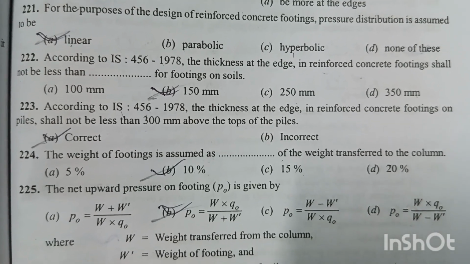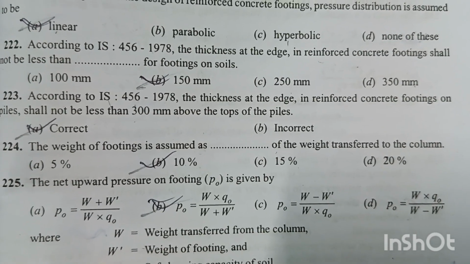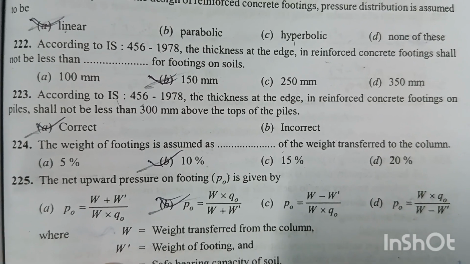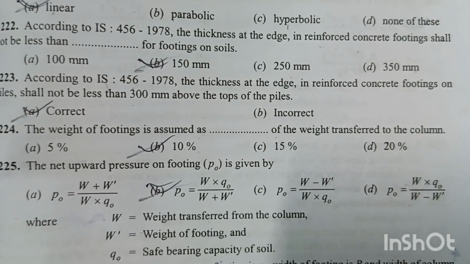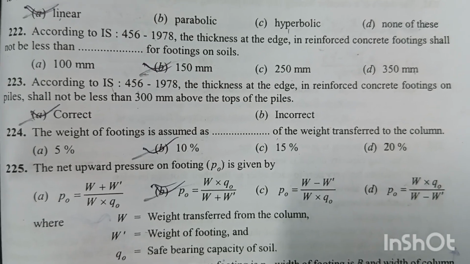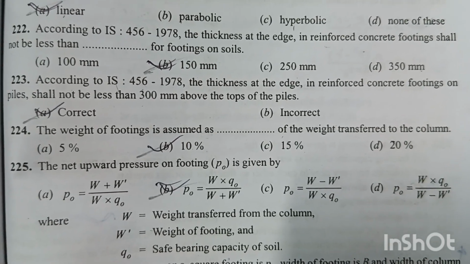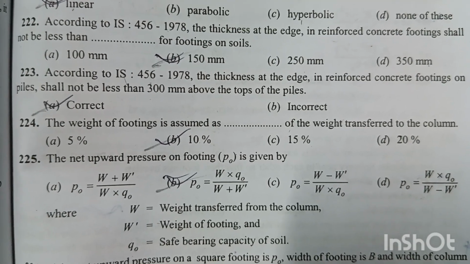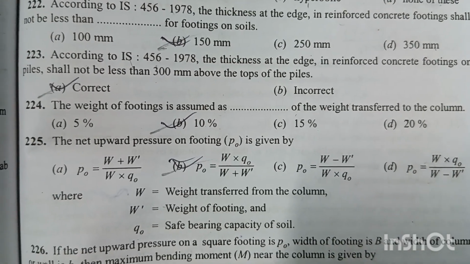Question number 225. The net upward pressure on footing P naught is given by, option B is right answer, W into Q naught divided by W plus W dash. W is the weight transferred from the column, W dash is the weight of the footing, Q naught is the safe bearing capacity of the soil.